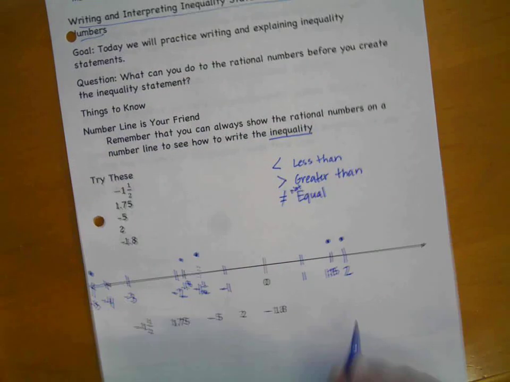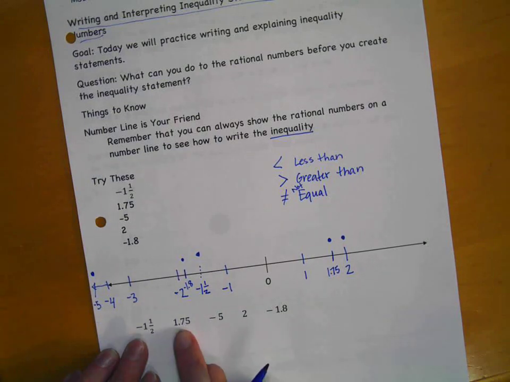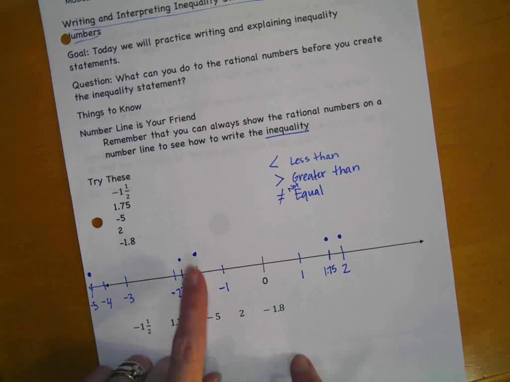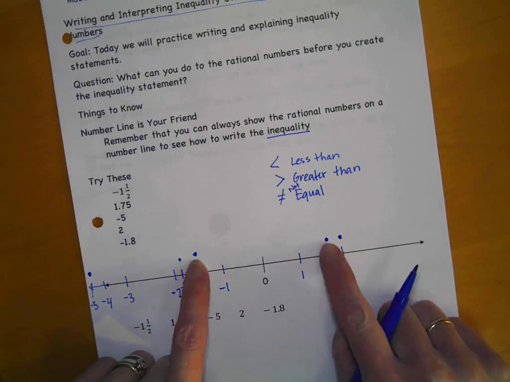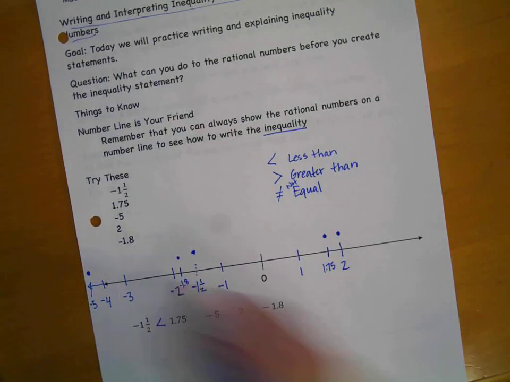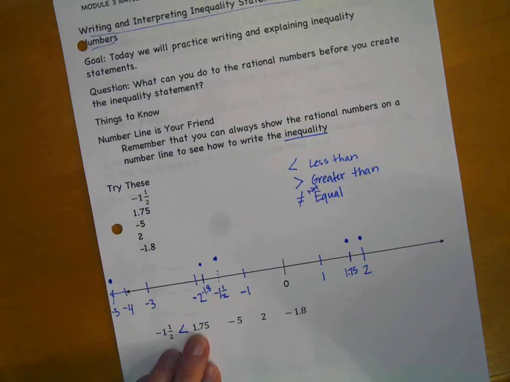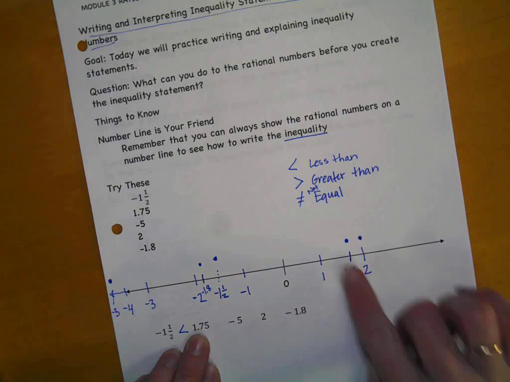Okay, so now what we want to do is we want to see how we can make an inequality statement. So if I'm looking at -1.5 compared to 1 3/4, -1.5 sits right here, and 1 3/4 sits right here. So I can say that -1.5 is less than 1 3/4. Okay, does that make sense? All right, now we're comparing this guy to this guy.